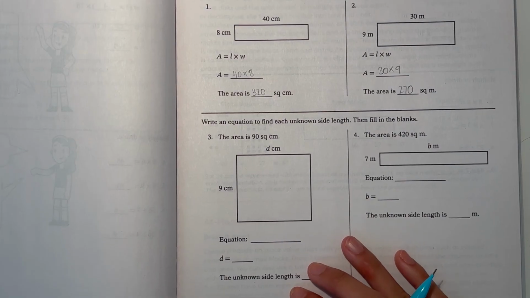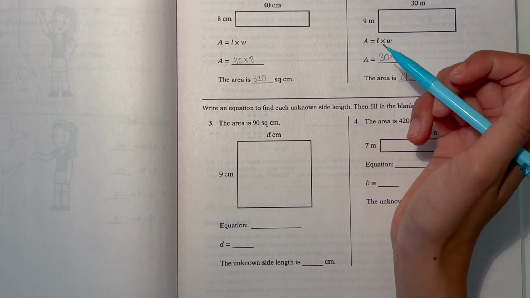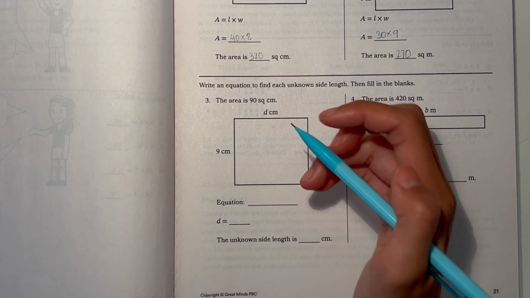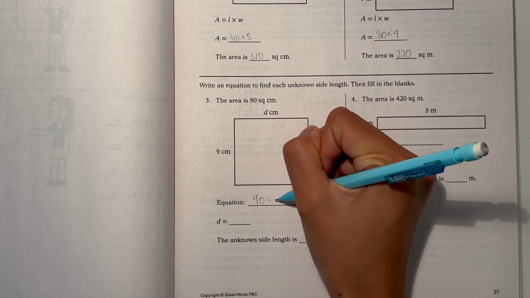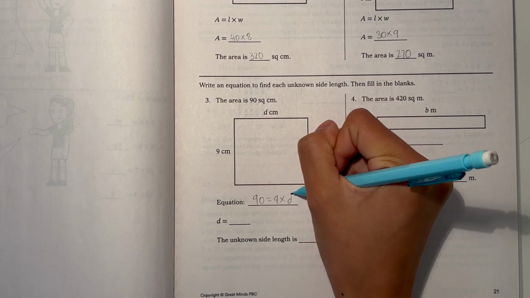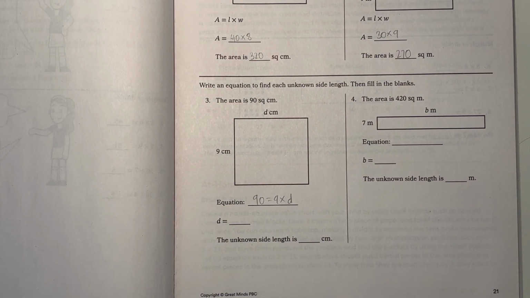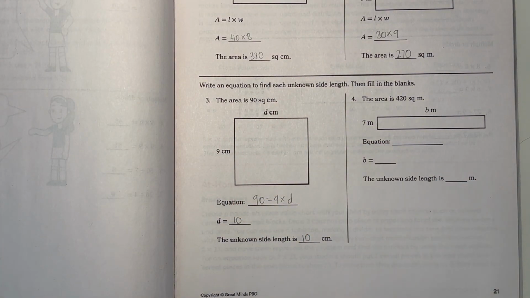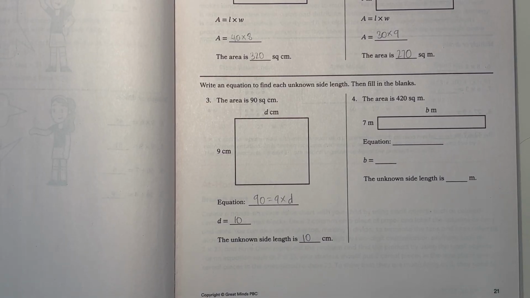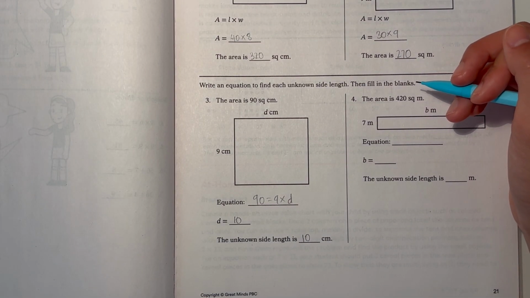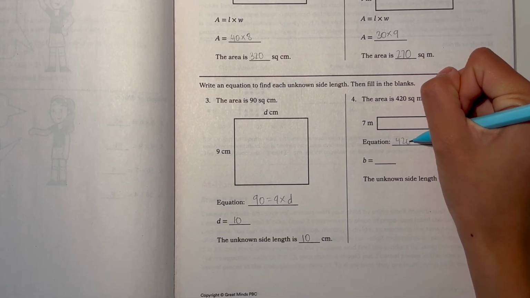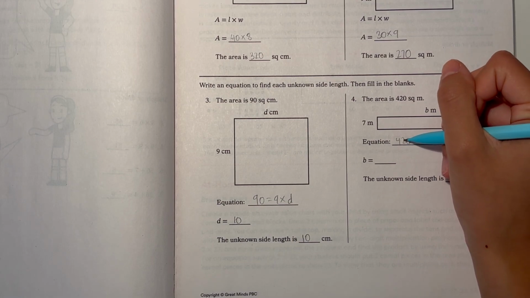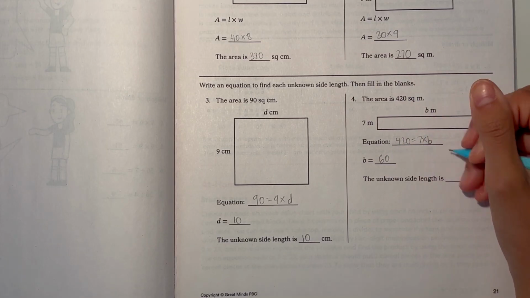Now write an equation to find each unknown side length, then fill in the blanks. So the area is 90 square centimeters. So then our equation would be 90, because our area is equal to 9 times D, which is our unknown. So then D must be 10, since 9 times 10 is 90. So the unknown side length is 10 centimeters. Now the area is 420 square meters, so 420 is equal to 7 times B, which is our unknown. And 420 divided by 7 is 60, so B must be 60.